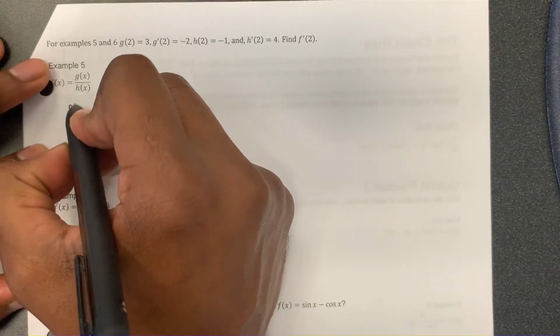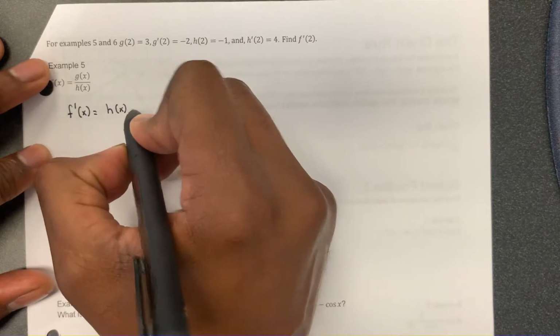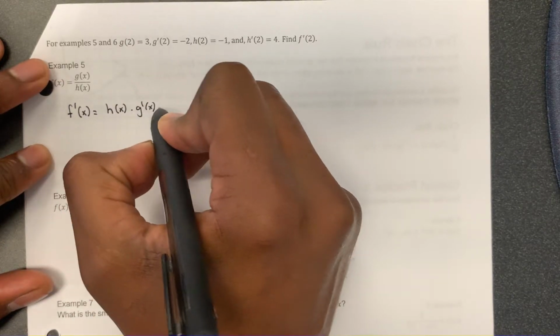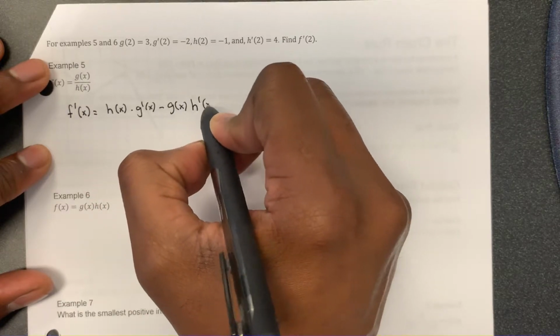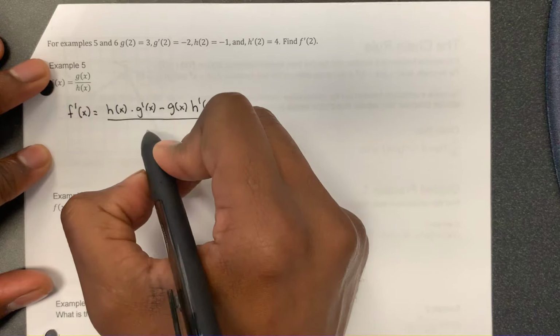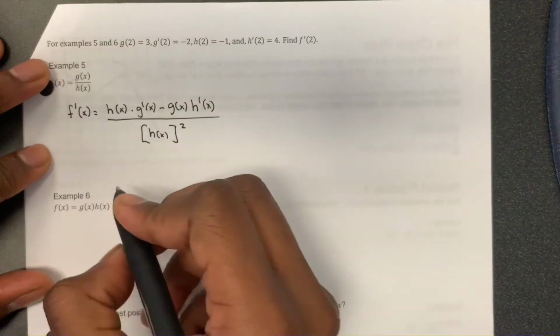And to do this derivative, we're using the quotient rule, which is low d high minus high d low over the low function squared.